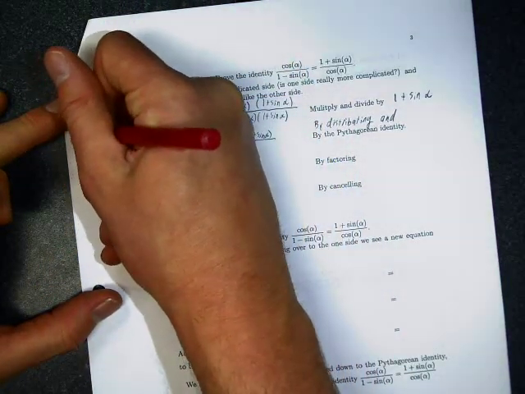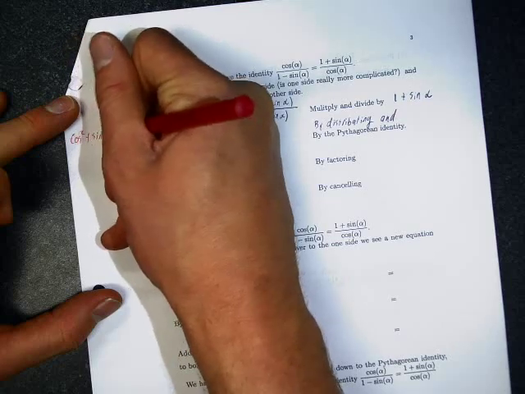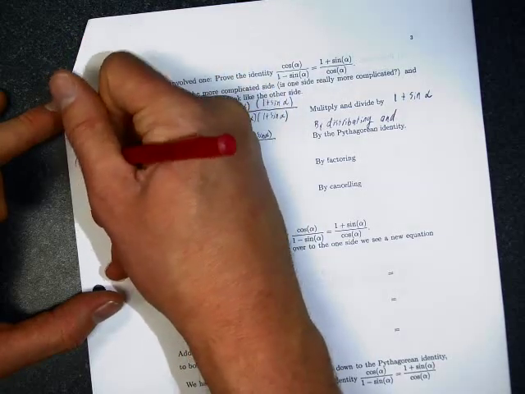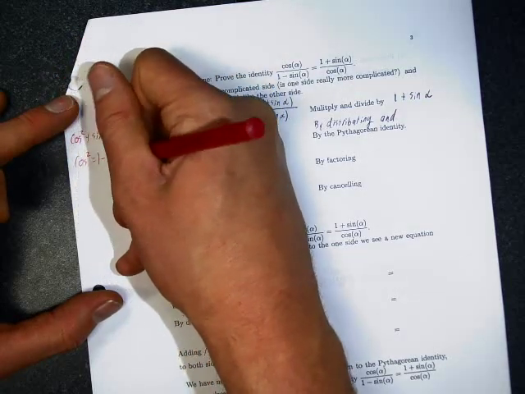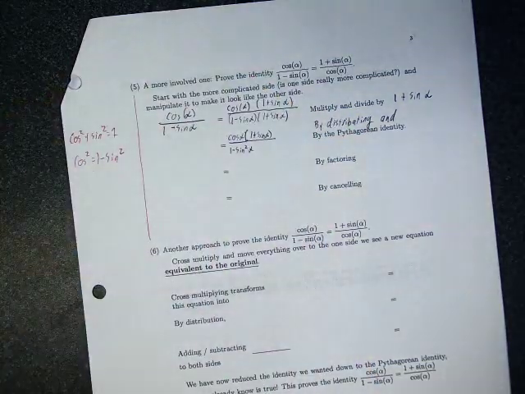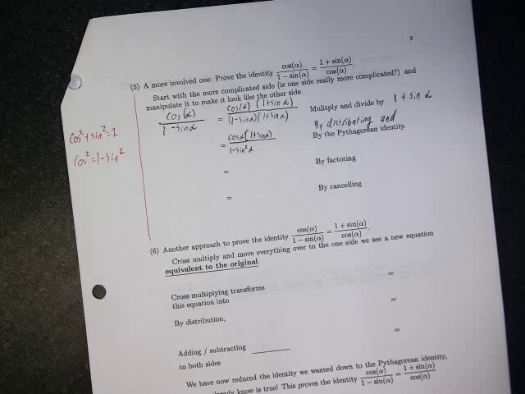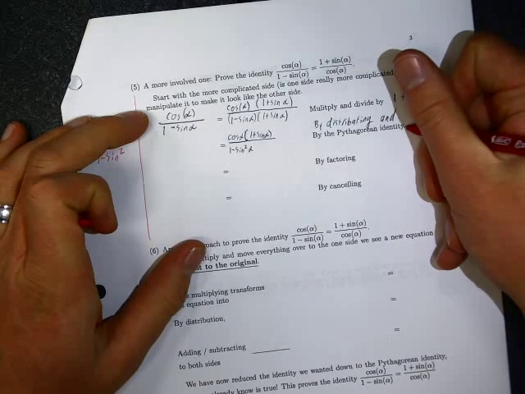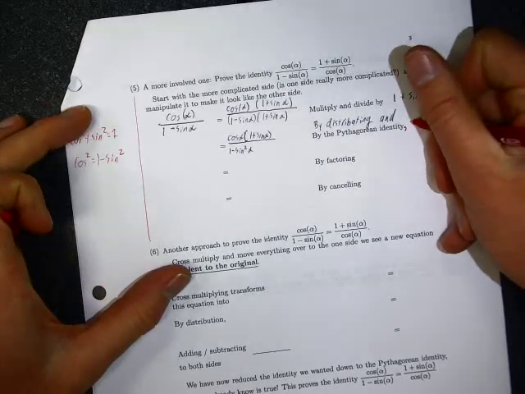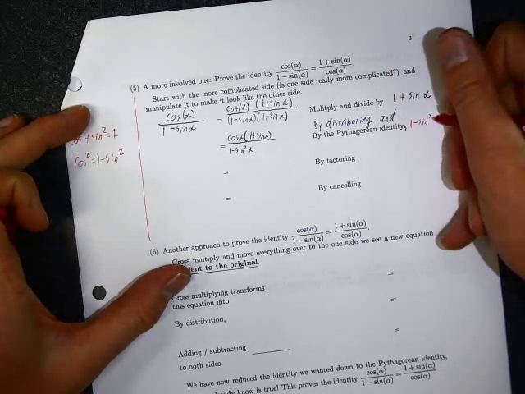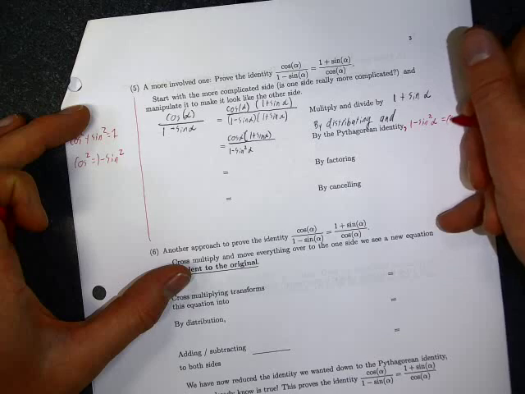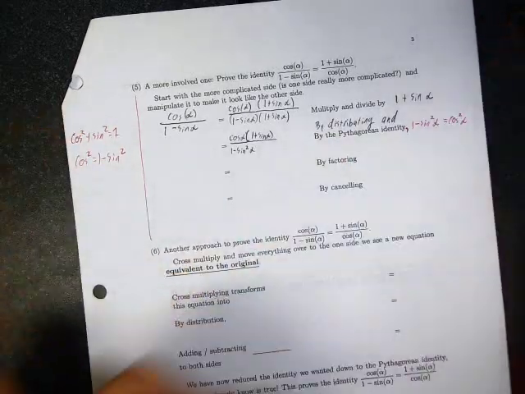Right, so cosine squared plus sine squared is always equal to 1. So that means cosine squared is always the same as 1 minus sine squared. Do you see 1 minus sine squared in that fraction? Yeah, so that means we can replace it with cosine squared. So by the Pythagorean identity, 1 minus sine squared alpha is equal to cosine squared alpha.